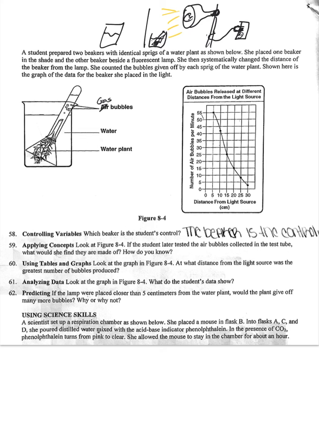Now, considering that this test is all about photosynthesis and respiration, I was very disappointed that people didn't get it.